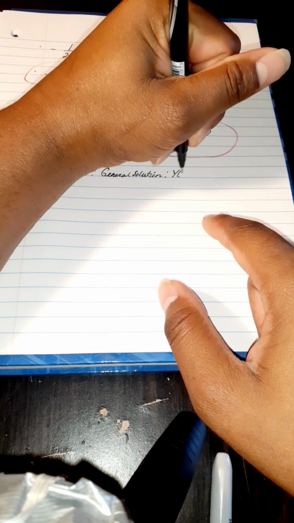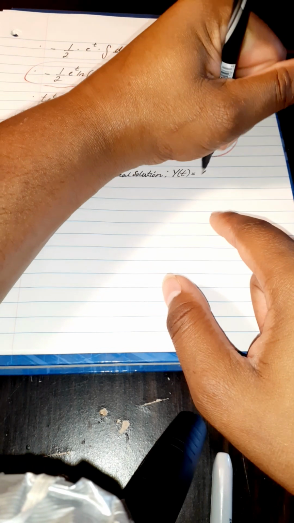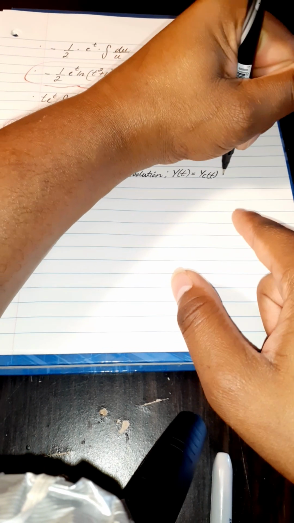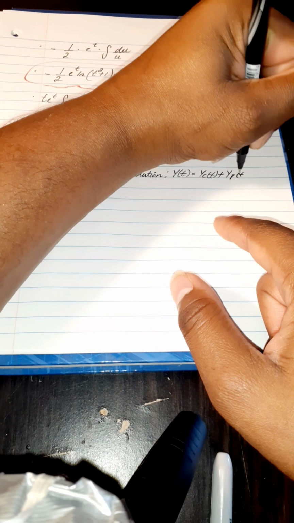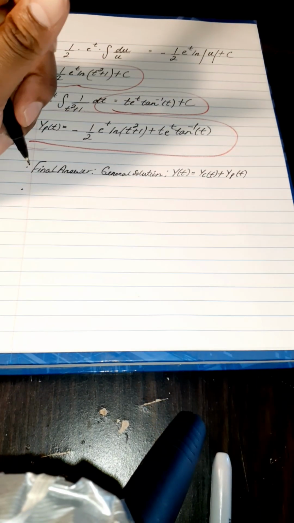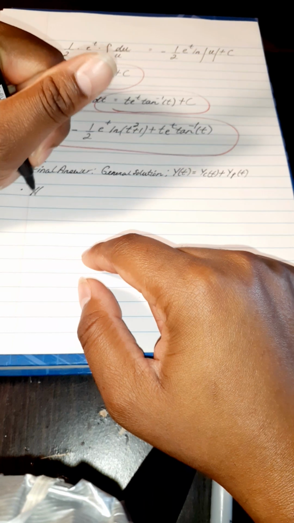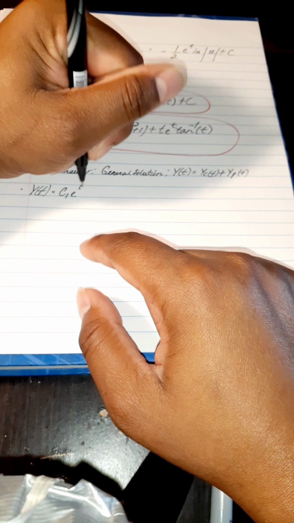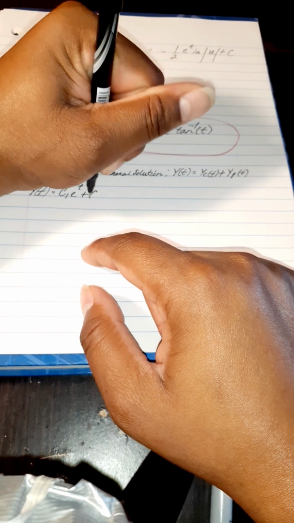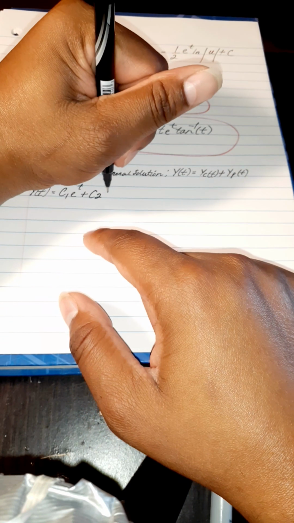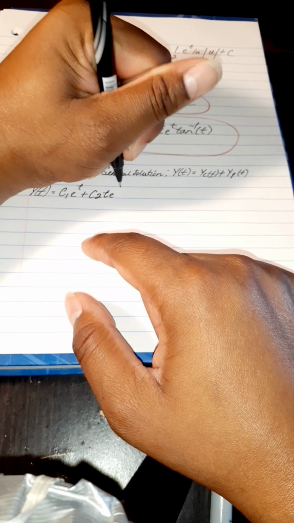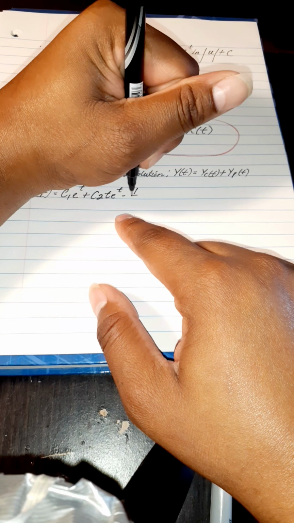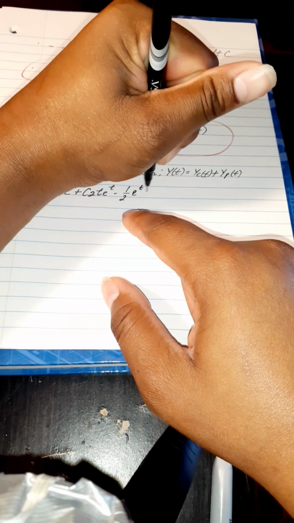So the general solution here is y of t. It's going to be a combination of that complementary solution and our particular solution. So therefore, our general solution for this non-homogeneous equation will be y of t is equal to c1 e to the t plus c2 te to the t. Again, c1 and c2 are arbitrary constants. Then minus 1/2. Now, why is it minus? Because again, we got negative here. So it's going to be minus 1/2 e to the t ln.